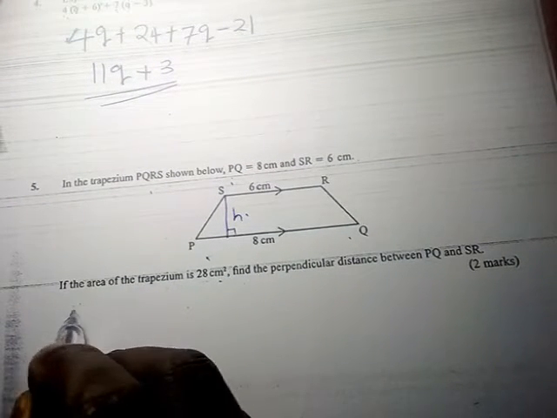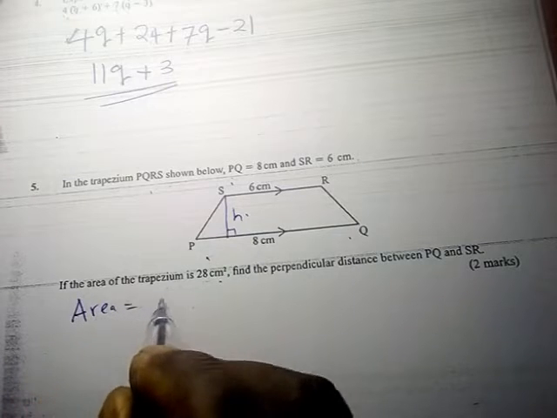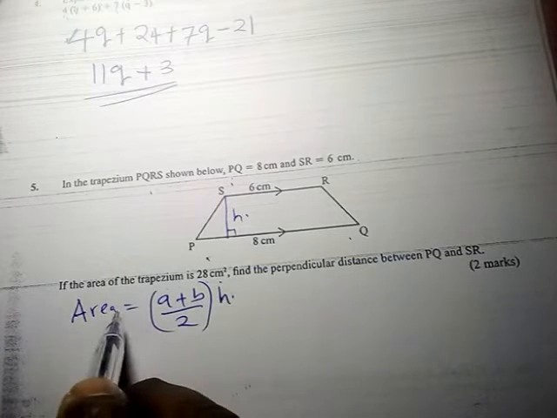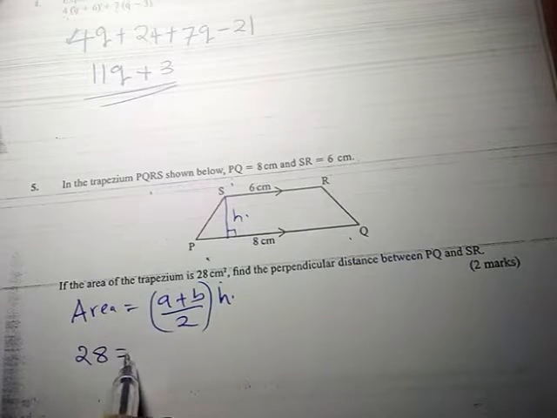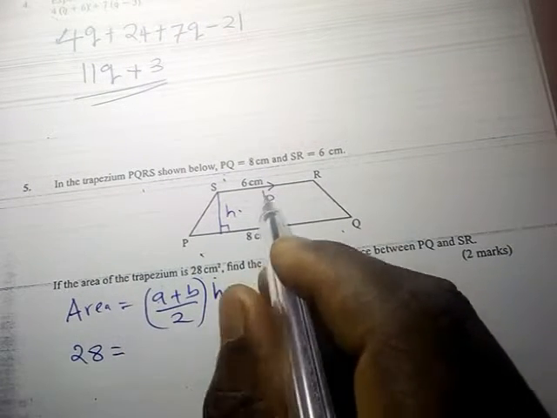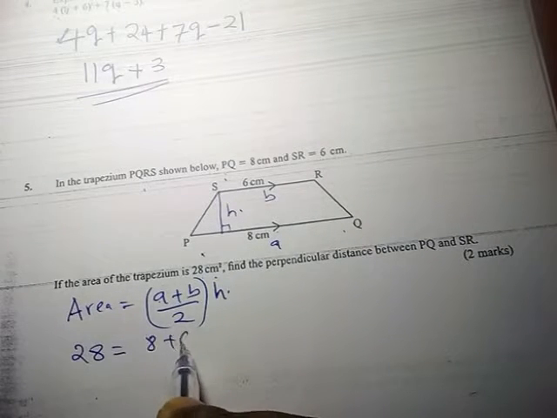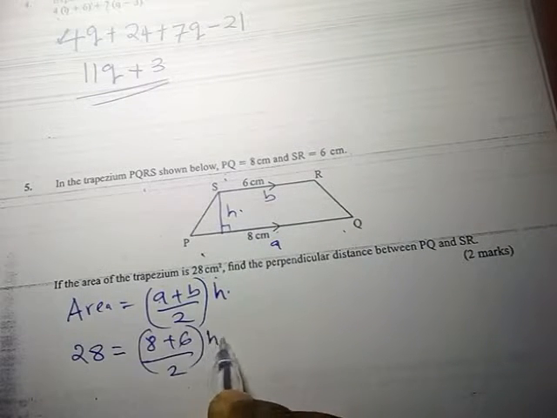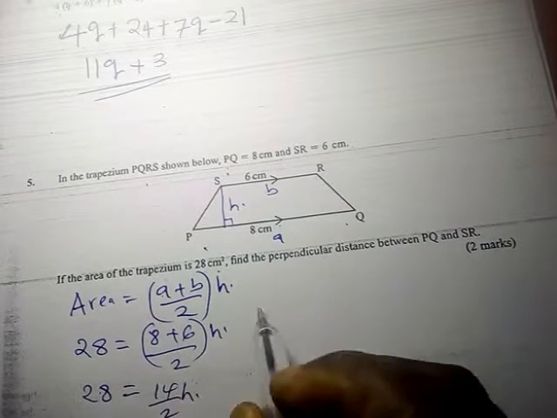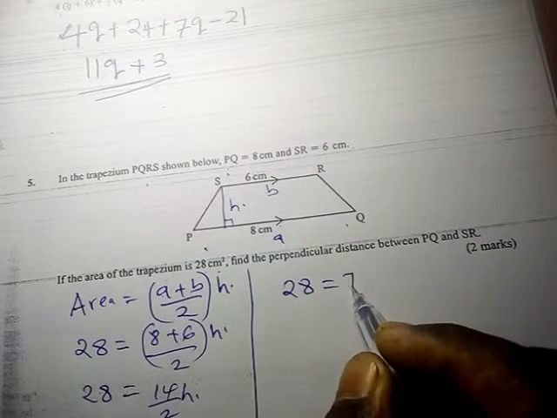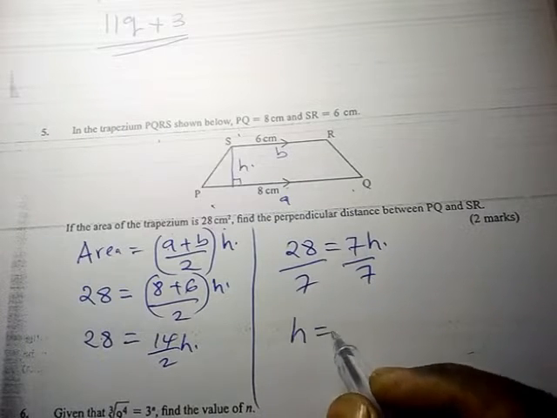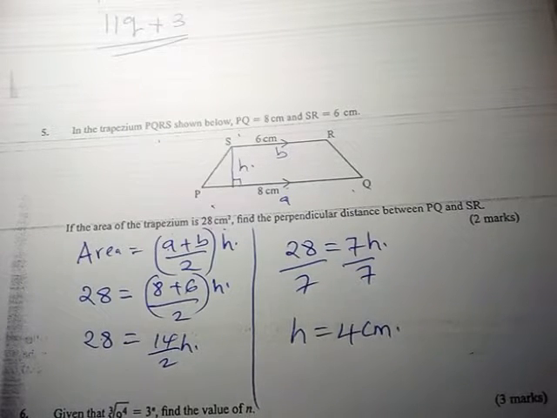But we know area of a trapezium is given by A plus B divided by 2 times H. This area is 28. This one is A and this one is B, the parallel sides. So 28 is equal to 8 plus 6 divided by 2 times H. 28 is equal to 14 divided by 2 times H. 28 equal to 7H. So divide by 7, divide by 7. So H equal to 4 centimeters.